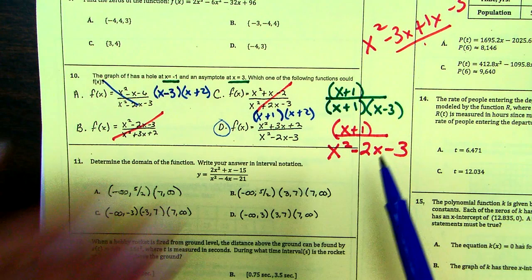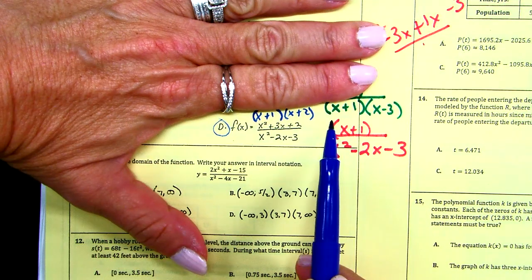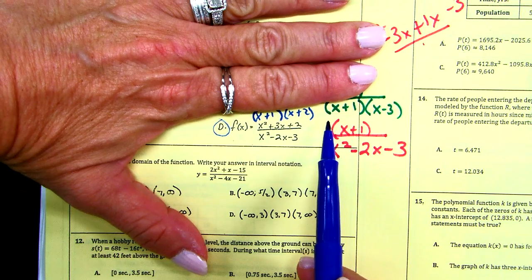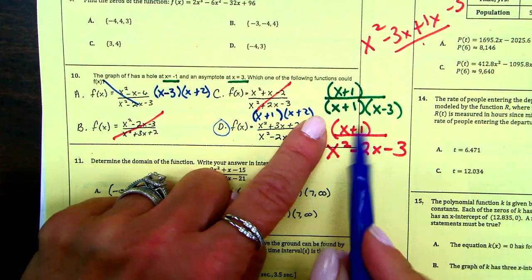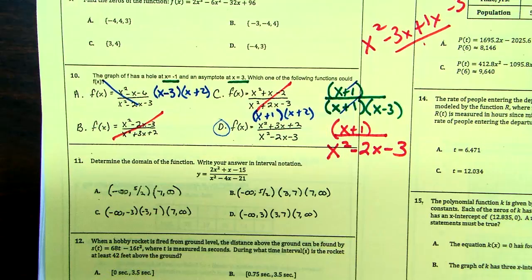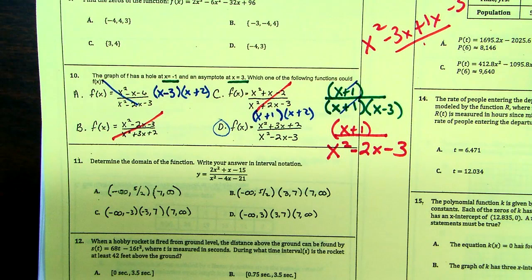Yeah, because they gave us that that was going to be a hole, and by definition, a hole is a hole because it has a factor that matches it in the numerator that cancels it. So that's how I knew to put that there. Okay.